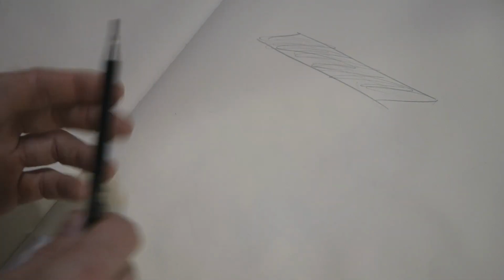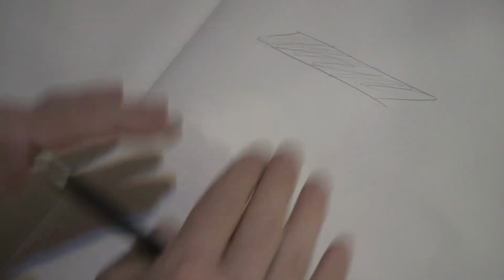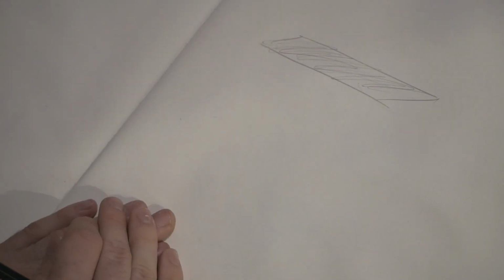Whereas the other end of the spectrum is it's too absorbent, and then you put a brush stroke down and it gets absorbed and just drags out too quickly. So somewhere in between is ideal, a semi-absorbent surface.